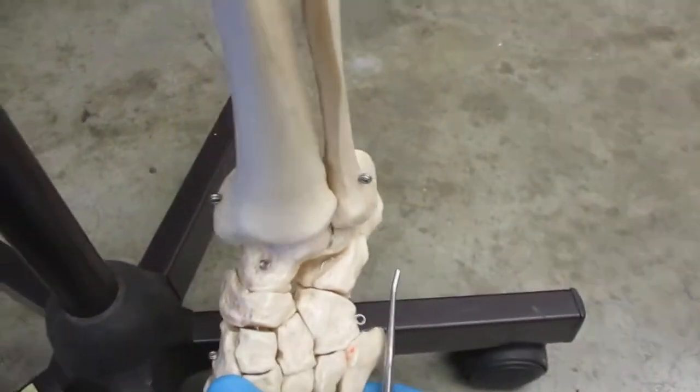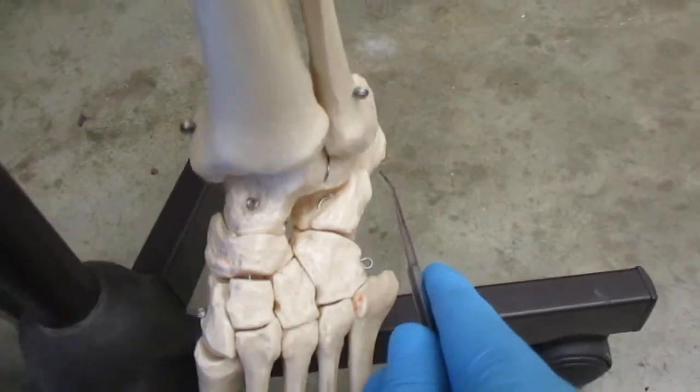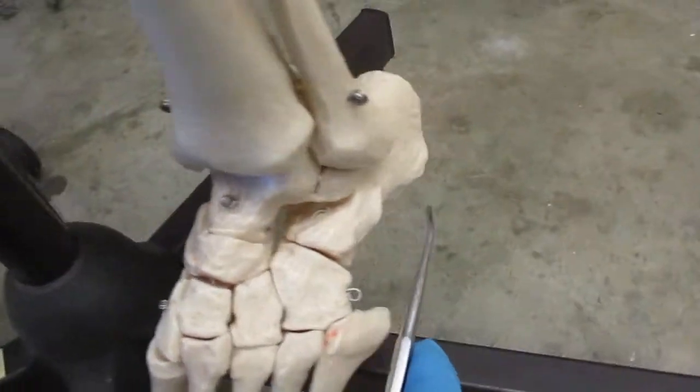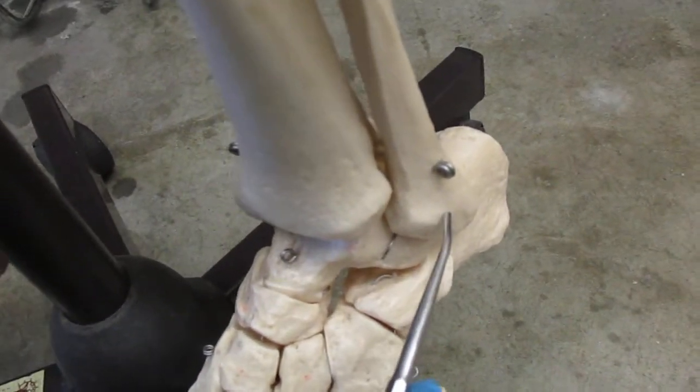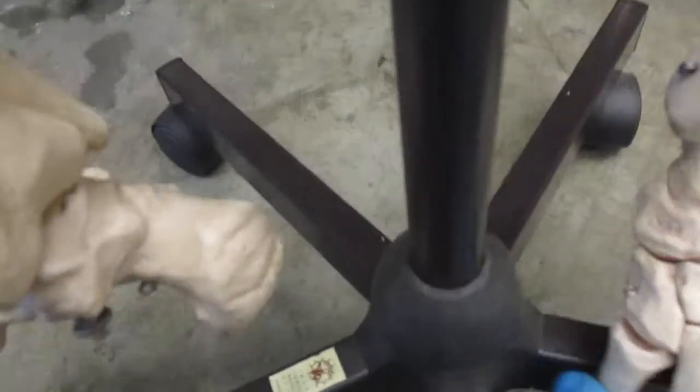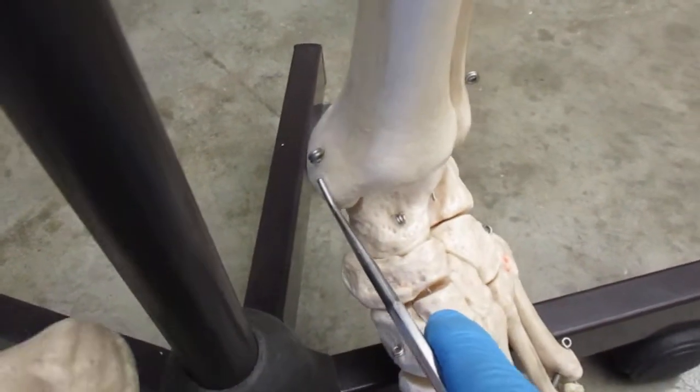And we can see this same thing here with the articulated full skeleton. We see the lateral malleus of the fibula and medial malleus of the tibia bone.